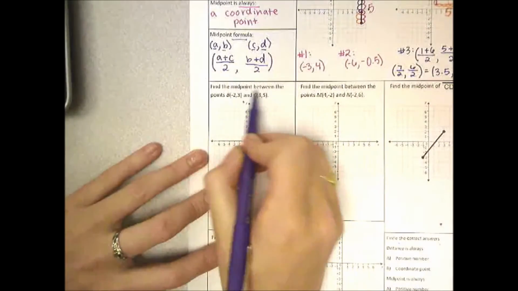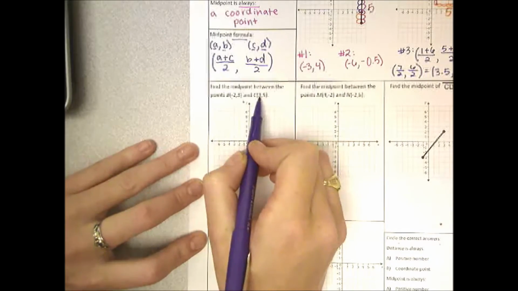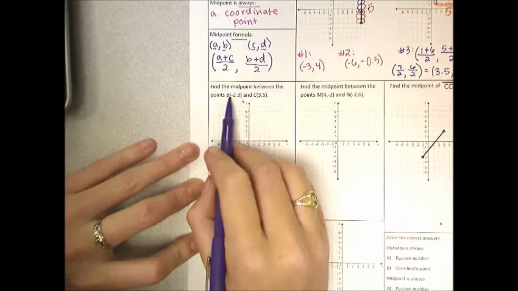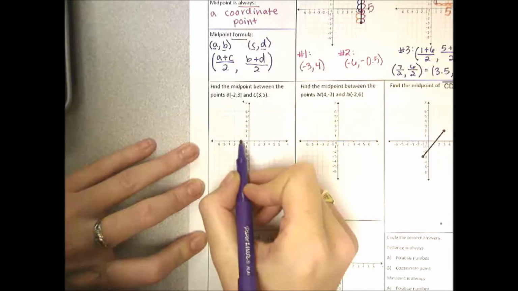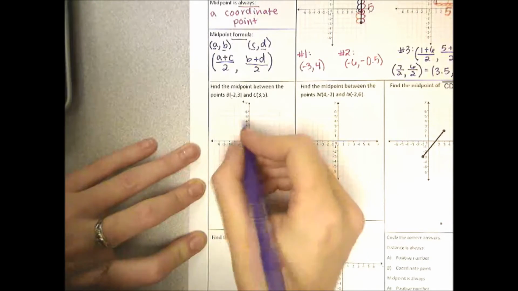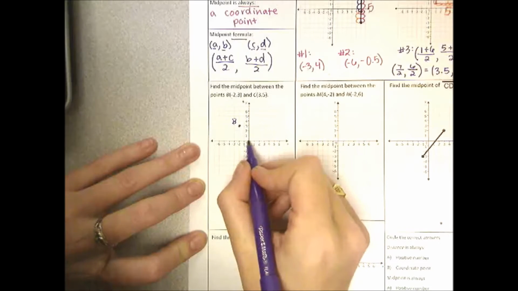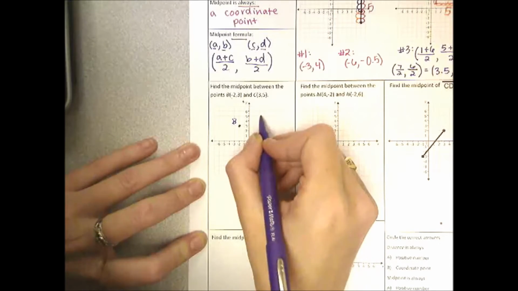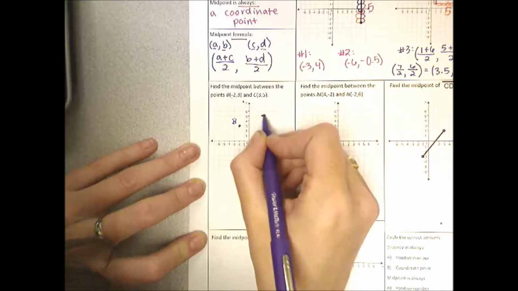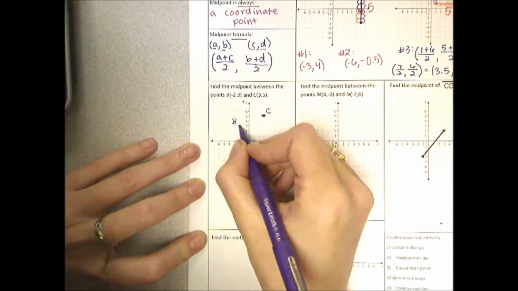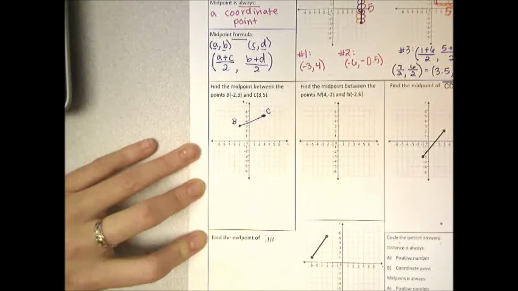So let's find the midpoint between points B and C. So first I need to graph them. So B, I move to the left 2, and up positive 3. And then for C, I move to the right 3 and up 5. And I'm going to connect my line in between.